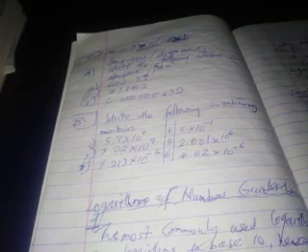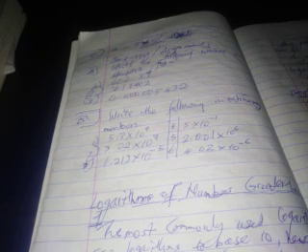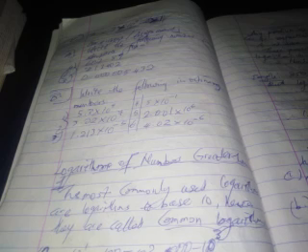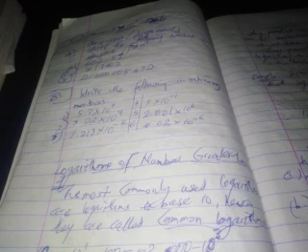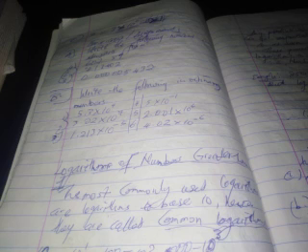Then we have logarithms of numbers greater than 1. In the next clip, we will be dealing with logarithms of numbers greater than 1. You know, the class has been addressed before, but we'll stop here so that we make the video as short as possible. So you hope to watch the next clip, which will be commencing very soon.